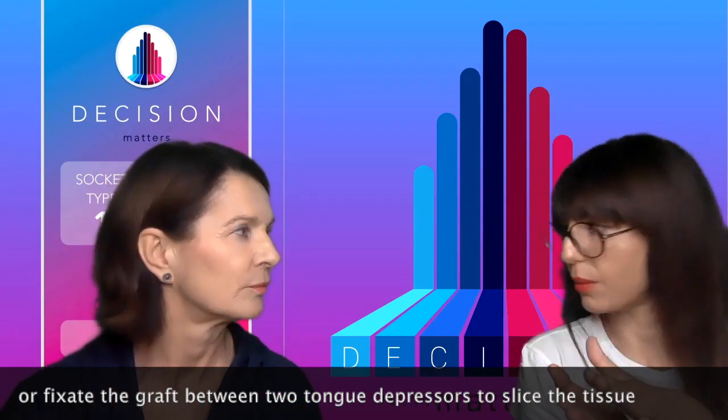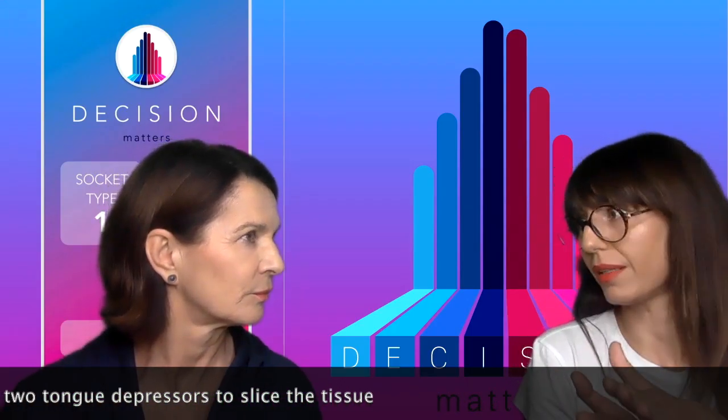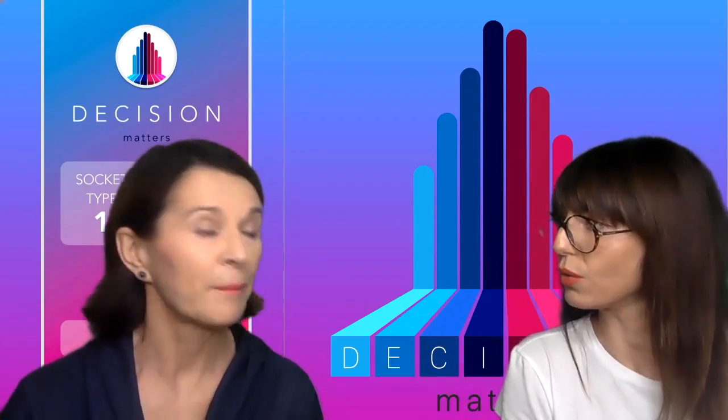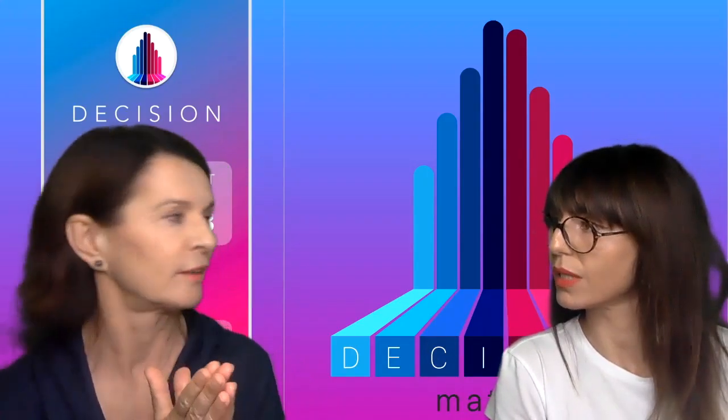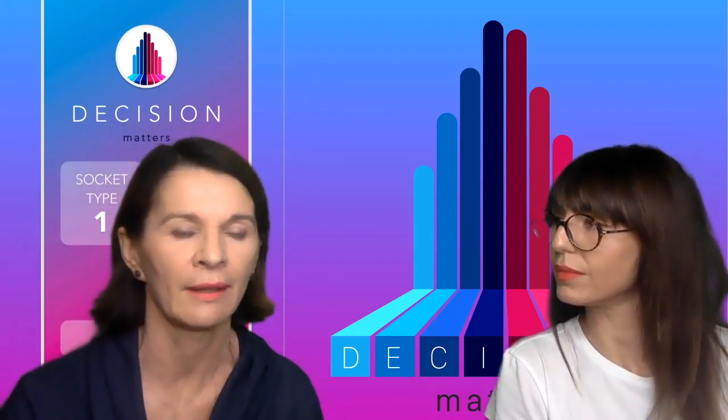So you stabilize it by putting it between two wet, sterile tongue depressors, and then slice it longitudinally with a 15 blade. In that manner it's easier when the tissue is really fixated. It's easier because connective tissue grafts are slippery. They are like a wet piece of soap. It's not easy to handle them.